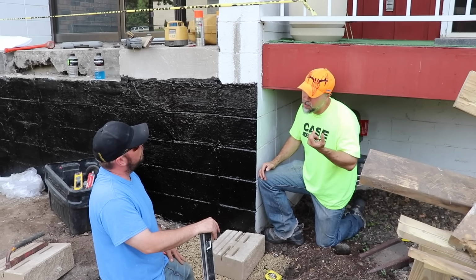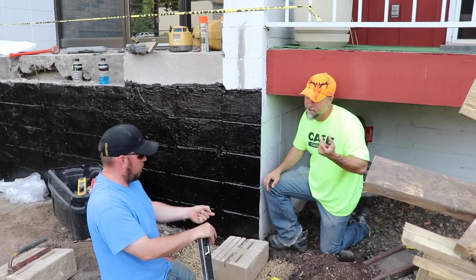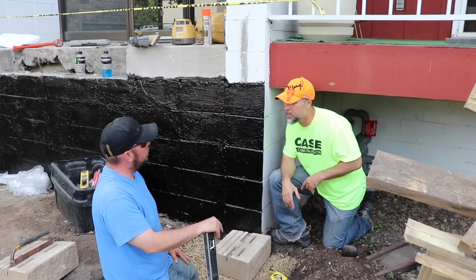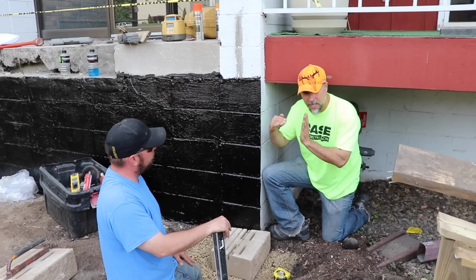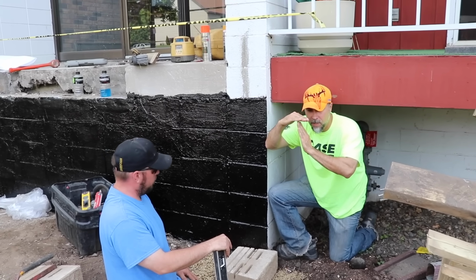Okay, so the cap, you're going to overhang about an inch? About an inch, okay. So if we go a little more, that'll bring it right out to the edge. As the wall steps back, the cap will lean over the top of it.